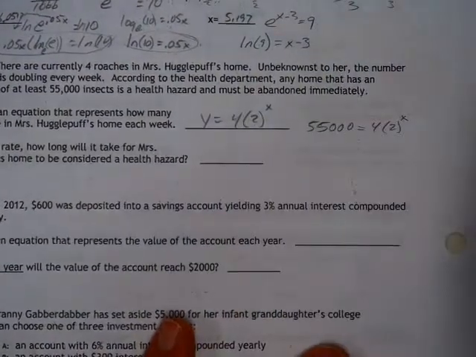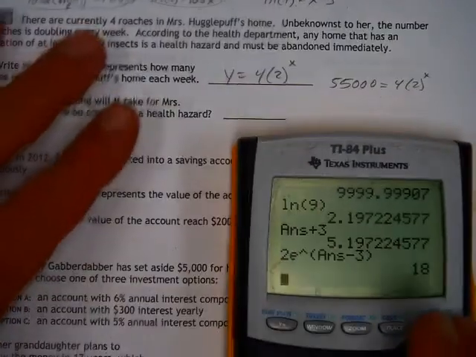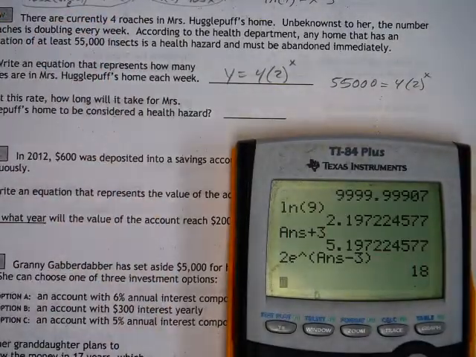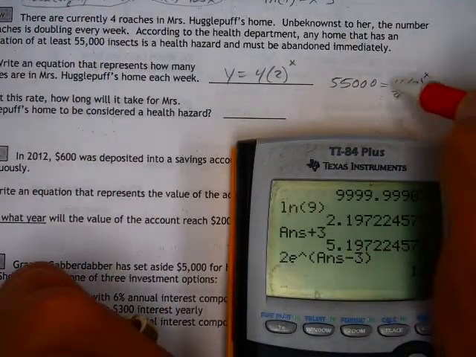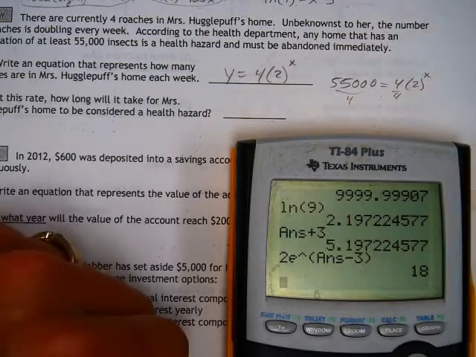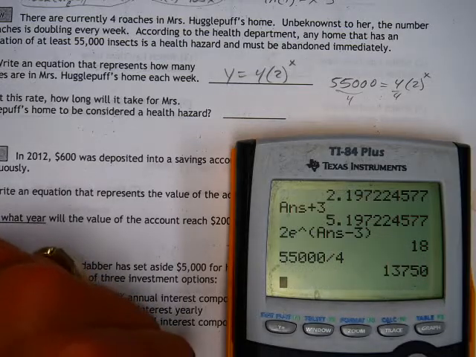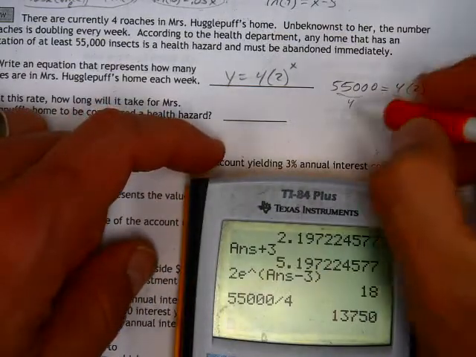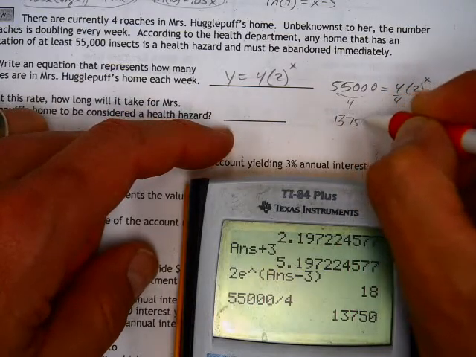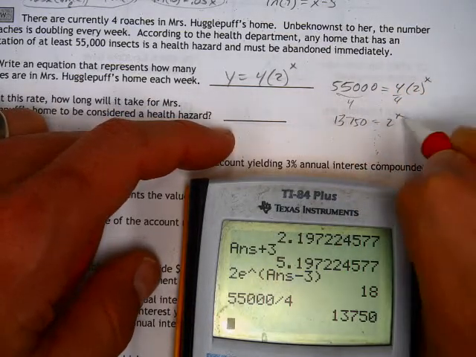Okay, this is our opportunity to utilize our new tricks. So you got to start by dividing by 4, and this is really just doing exactly what we did in the previous couple problems without the storyline. And so now we've got 13,750 equals 2 to the x power.